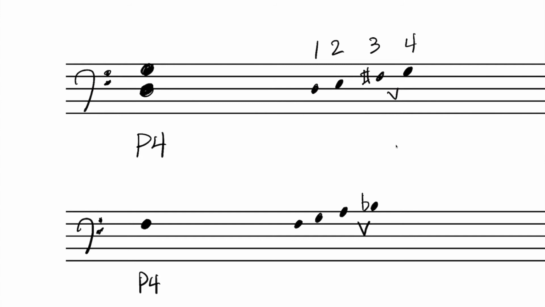Therefore, our perfect fourth is going to be F to B flat. Here, we need to use a flat symbol to show that the top note is B flat. Why? Because B flat exists in the scale of F major, and F is our lower note of the interval.